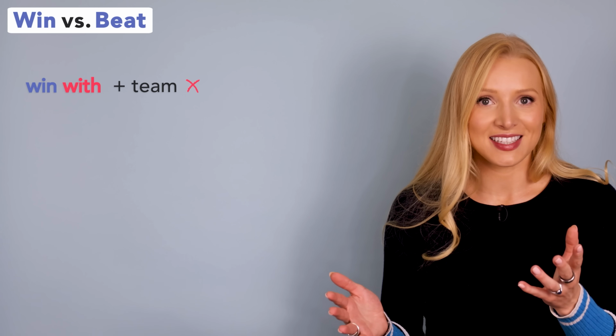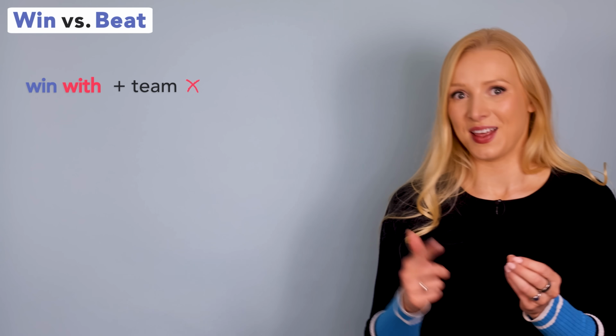Simple enough, right? But it's not just the verbs that confuse my students. It's which prepositions to use. Let's think about football. That's something I don't say a lot. I've heard so many students say that their team won with another, trying to say that their team beat another. That's not quite right, so let's learn the correct prepositions.